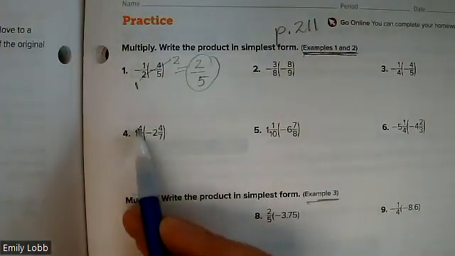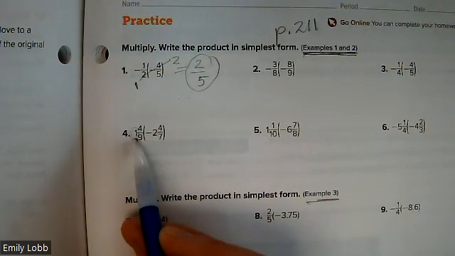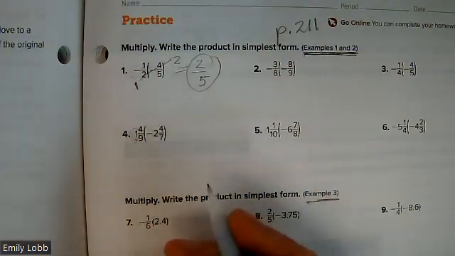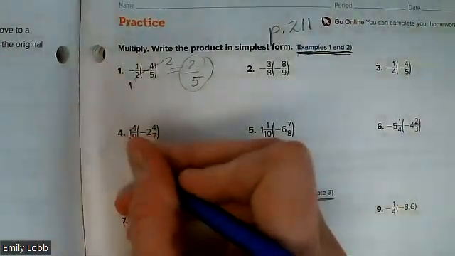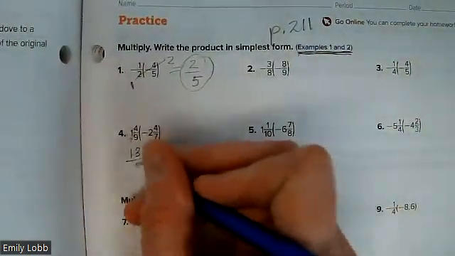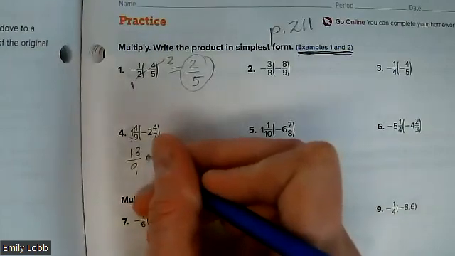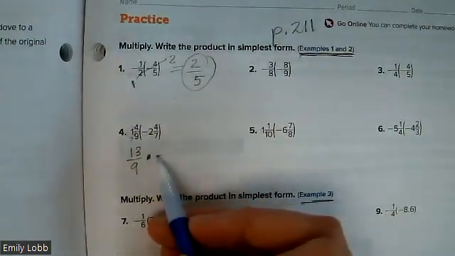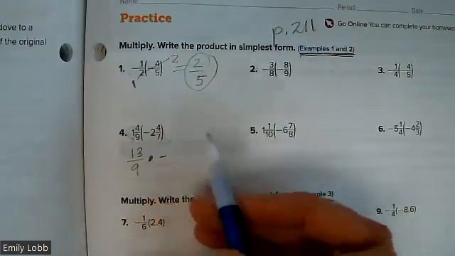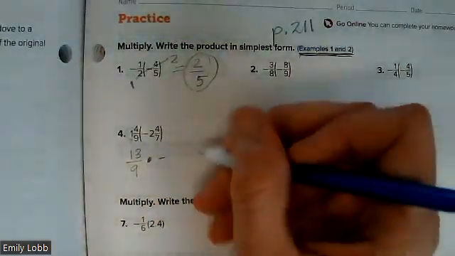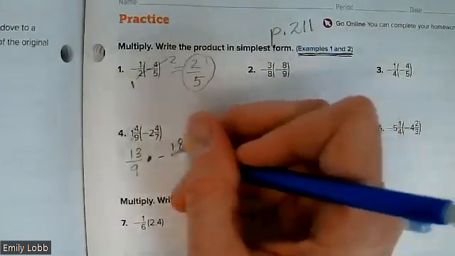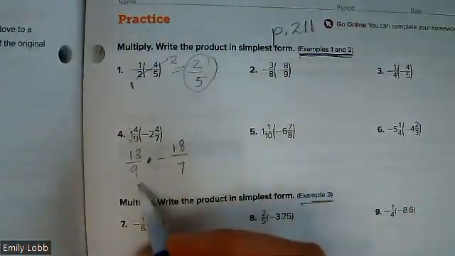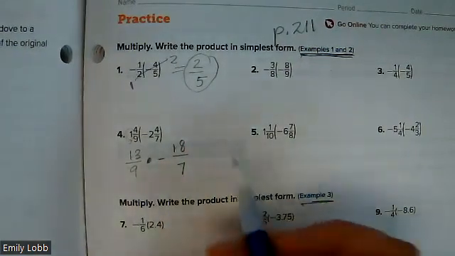All right. Whole number times the bottom number. 1 times 9 is 9. Plus 4 is 13. We write that over 9. Then I'm still multiplying, so I can't forget my multiplication sign. And I have a negative something. So 2 times 7 is 14. 14 plus 4 is 18. So I'm saying 13 times 18. Well, that seems like a big number.